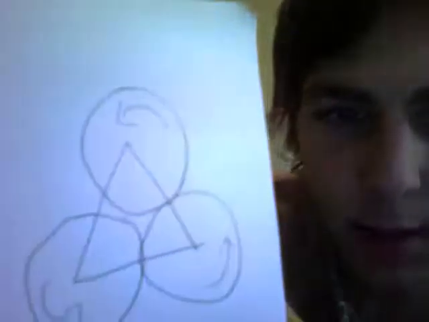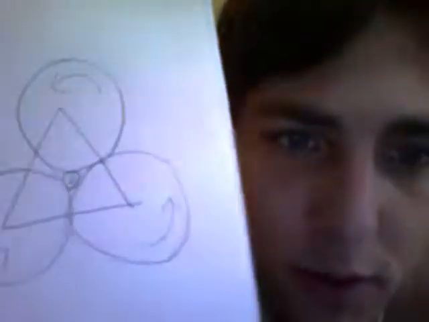And let's say these 3 spheres, or vortices, are rotating all in the same direction. So I'll draw a little arrow. Okay, they're all rotating in the same direction. Now what happens is you've got a little sphere in the center, which is rotating the opposite direction. See that little guy? You've got a little sphere in there.